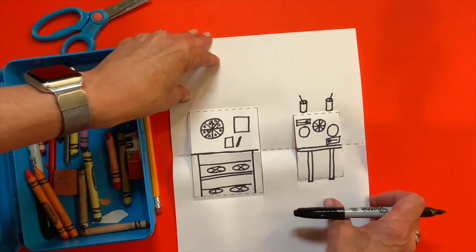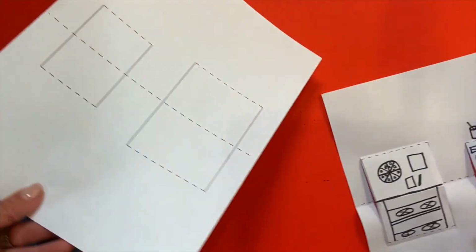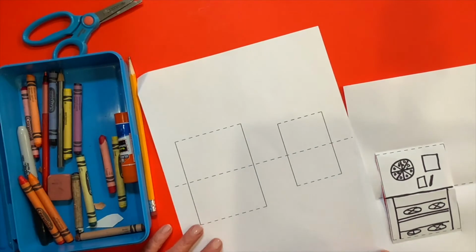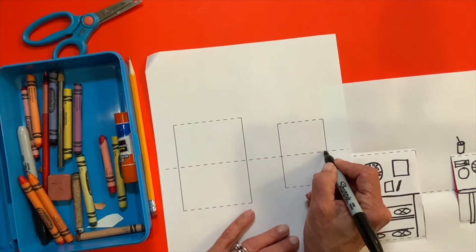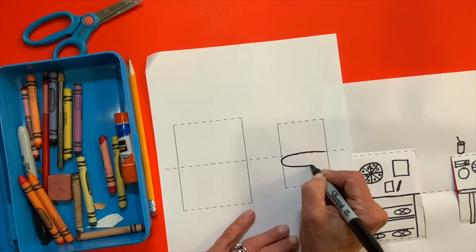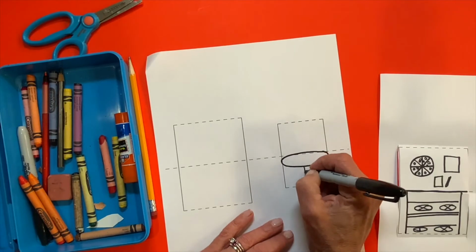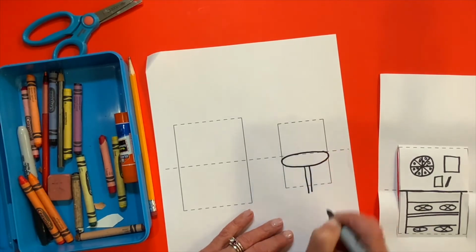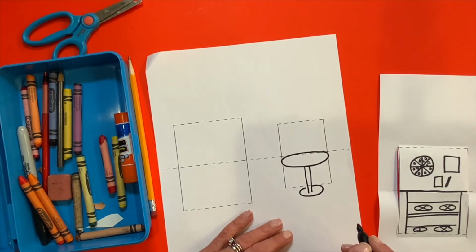All right. Now let me show you that other type of table that you might like. You might want to draw a table that has a round top. So in this section, I would draw a flat oval in the bottom of that. Two straight lines for the legs, and then here's the bottom. Do you like that kind of table?